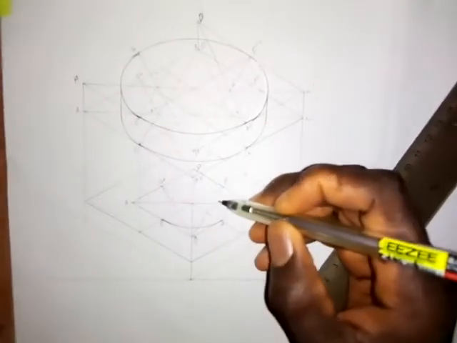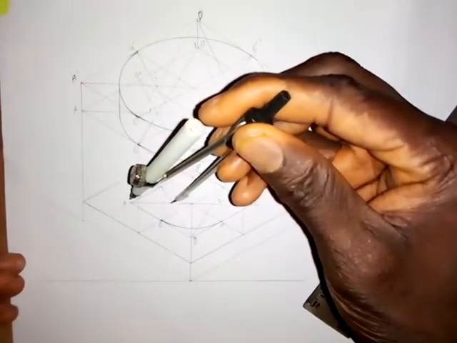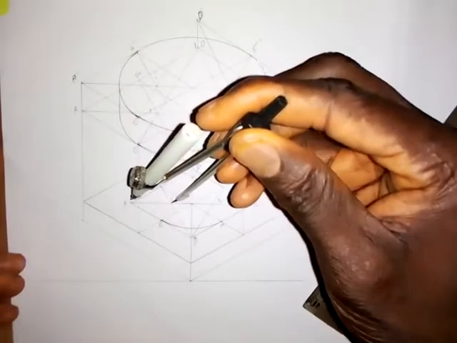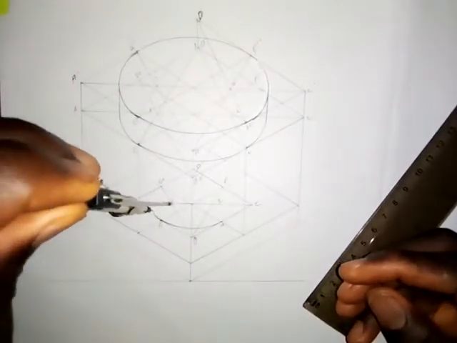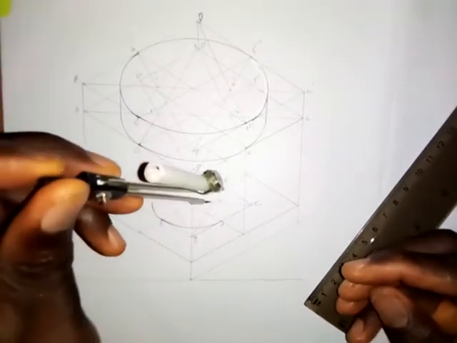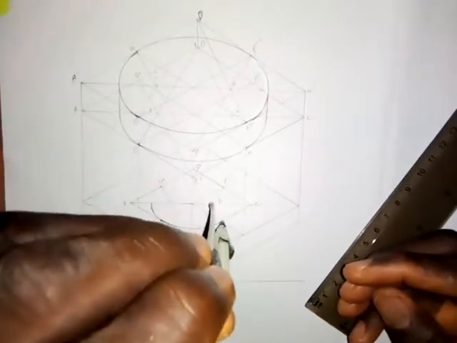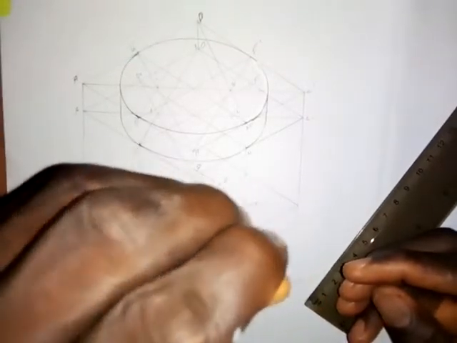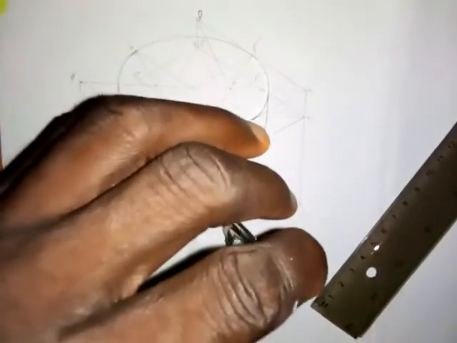This is center 1 and this is center 2. Putting the pinpoint of my compass here and extending it to E, I will draw an arc when it meets line AC, and I will stop it there. I'm putting the same radius at center 2, extending it to H, and drawing an arc from H.